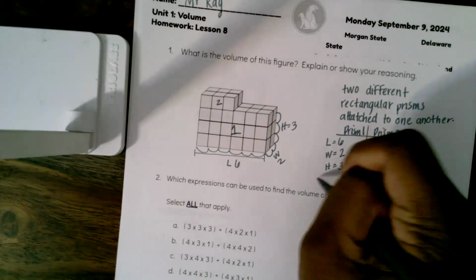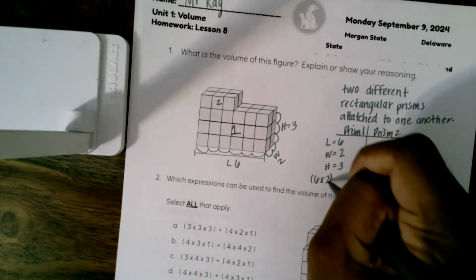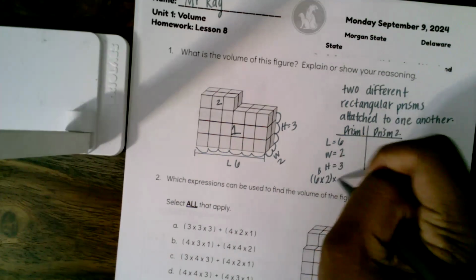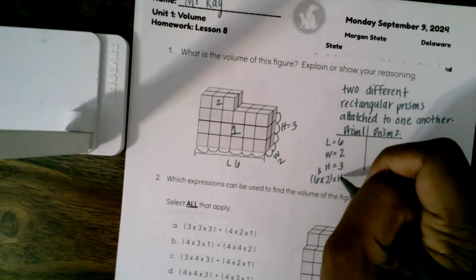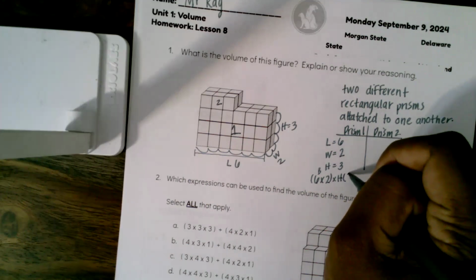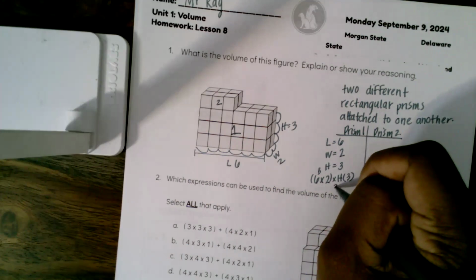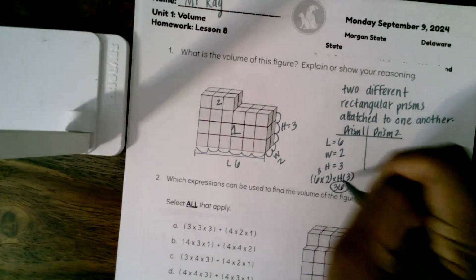Right? And 6 times 2, which also is the base, times the height is 12 times 3, which is 36.